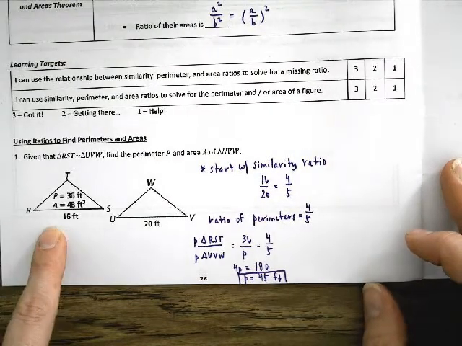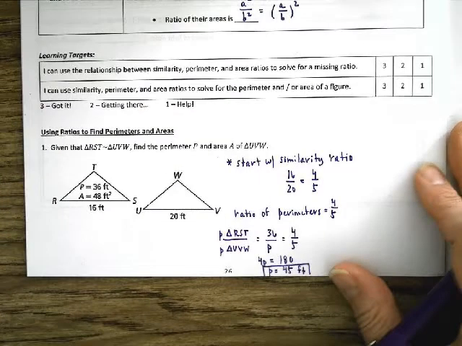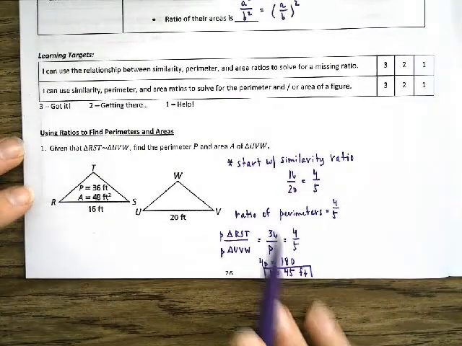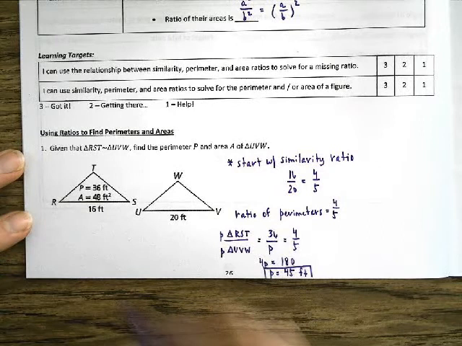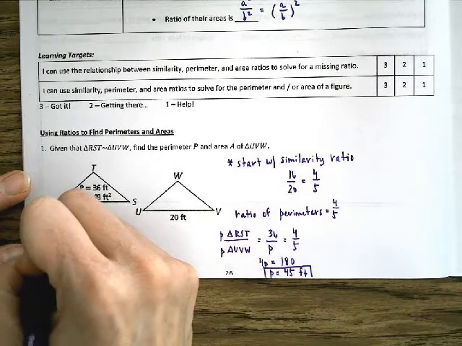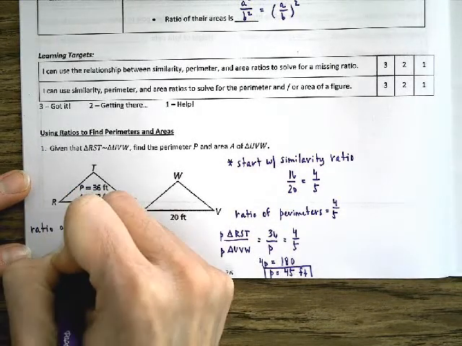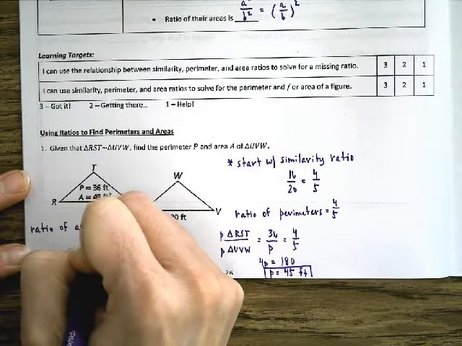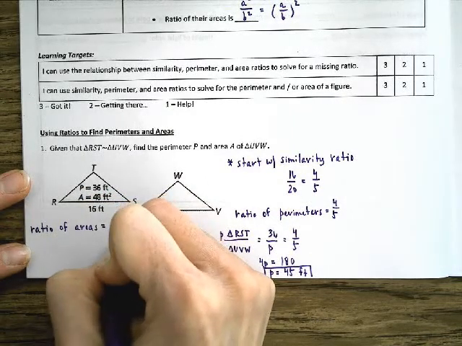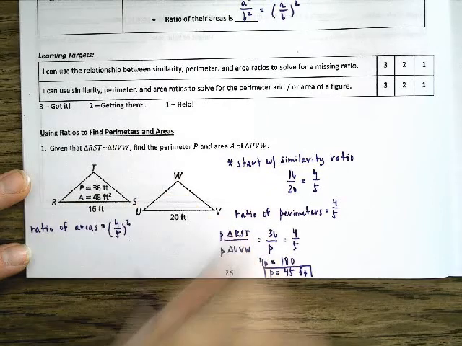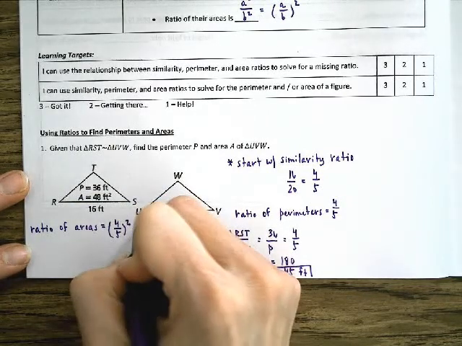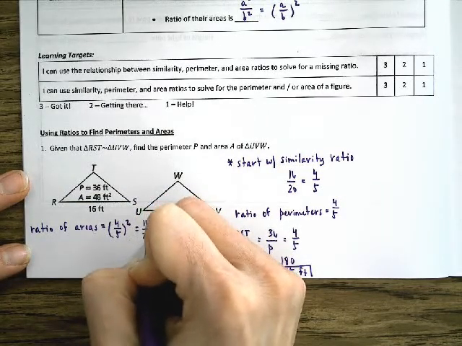Now, I'm actually going to move over and use this space over here for the areas. Now, if my ratio of the perimeters is 4/5, I know that the ratio of the areas is equal to 4/5 squared. I have to remember to square that, which is 16/25.